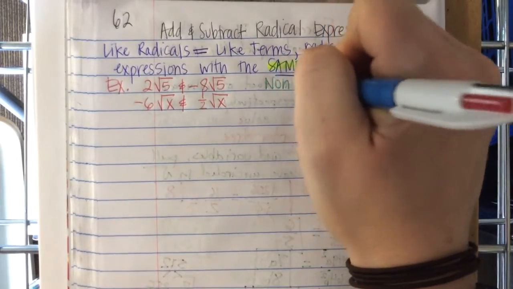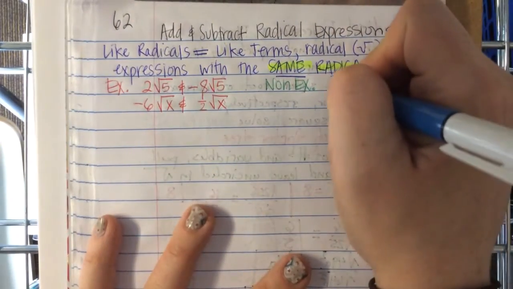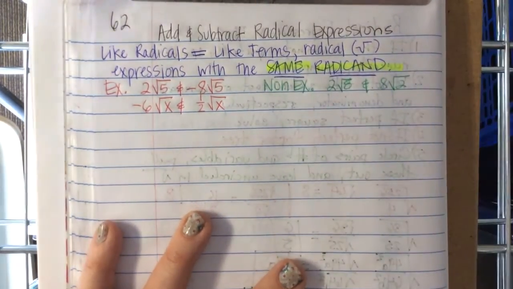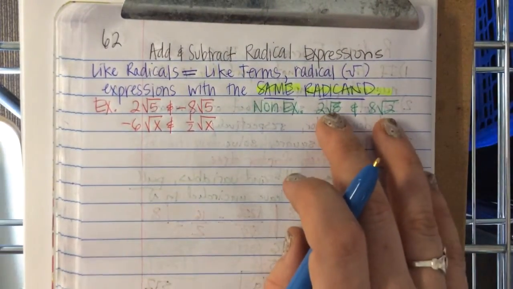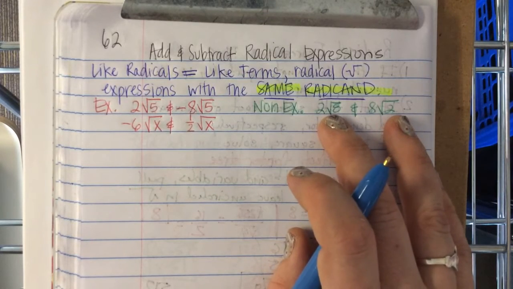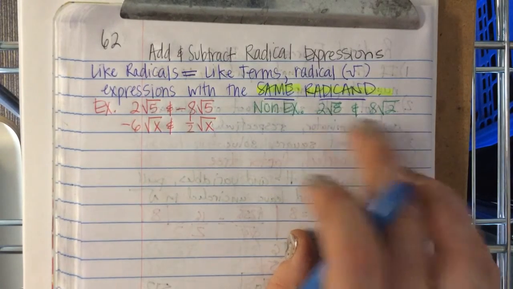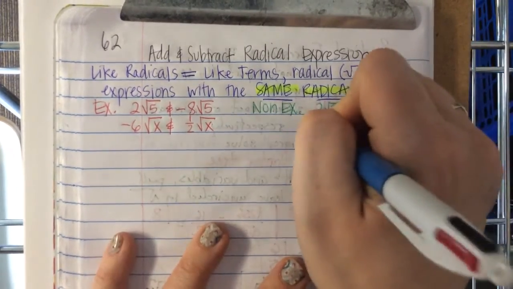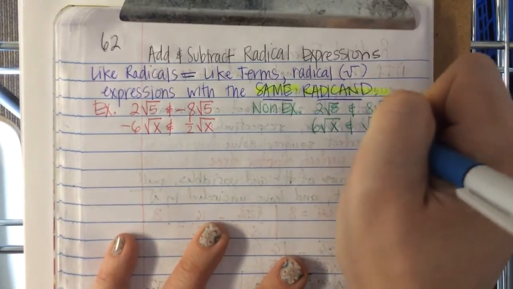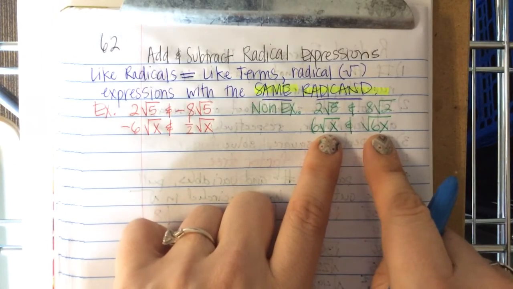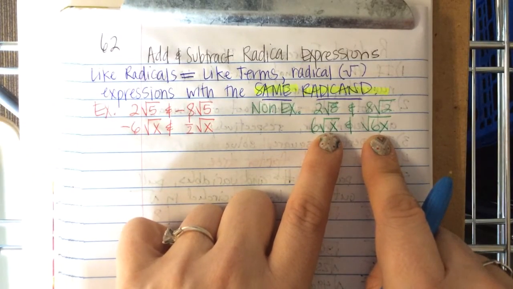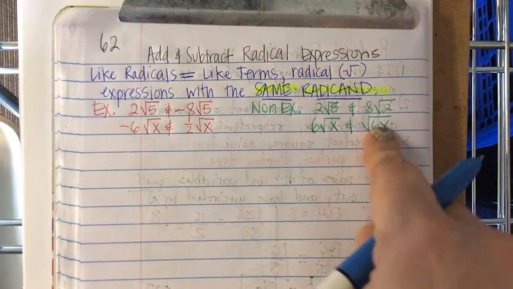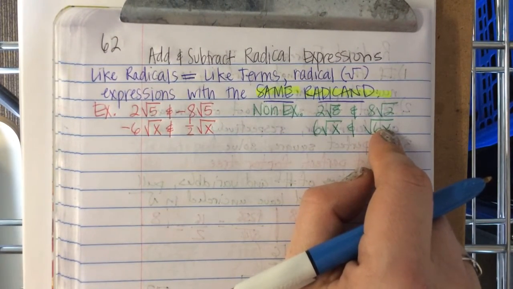Non-examples. Some people would say 2 radical 8 and 8 radical 2. Can you see that? They don't have the same radicand. What's the first radicand? 8. What's the second radicand? 2. They're not the same. 6 radical x and radical 6x. They are not like radicals. Why not? Well, this radicand is x, and the second radicand is 6x. They're different. They have to be exactly the same.